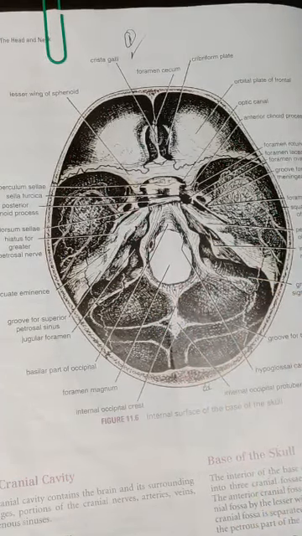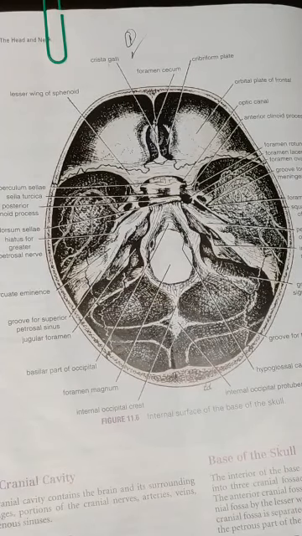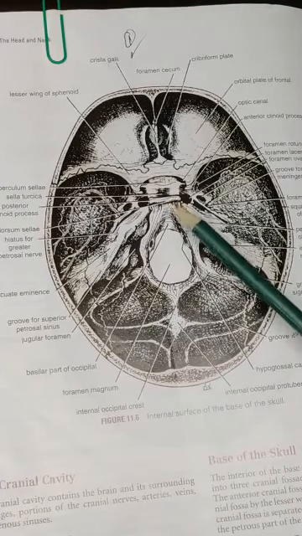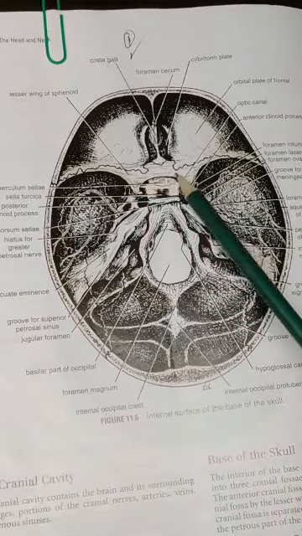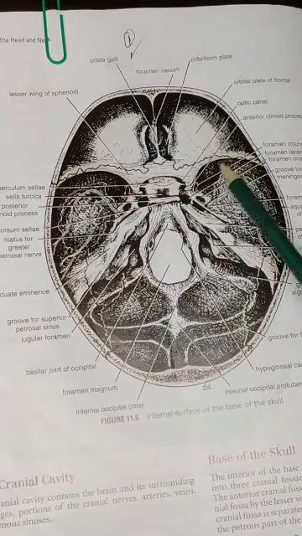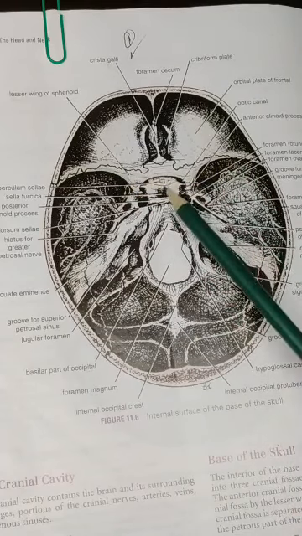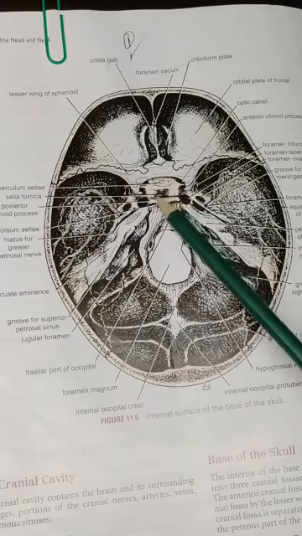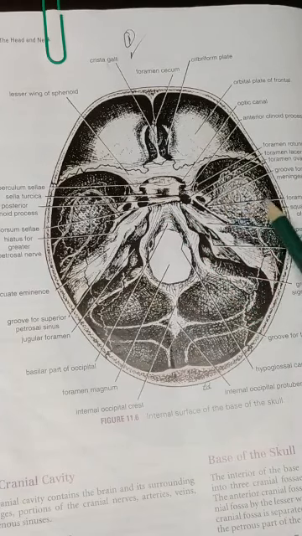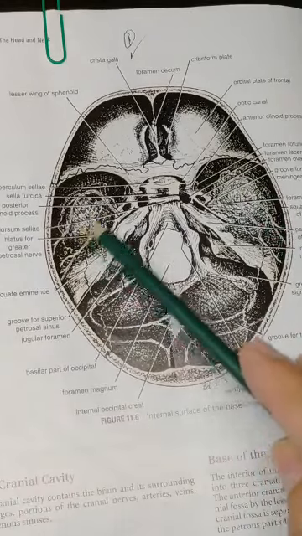Now, the sphenoid bone is another cranial bone, and it has a flying bat appearance. So you can see here, try to picture this structure here. This is the lesser wing of the sphenoid bone. This is the body of the sphenoid bone, and this is the greater wing. This is the greater wing of the sphenoid bone.